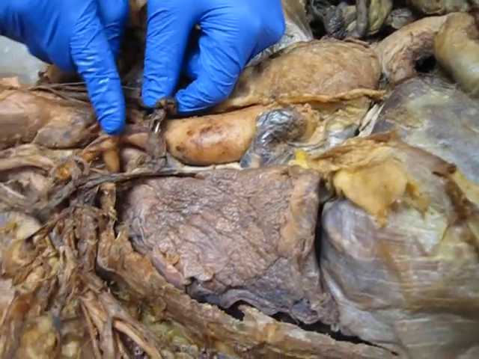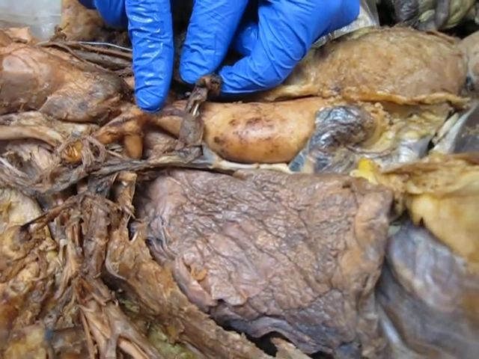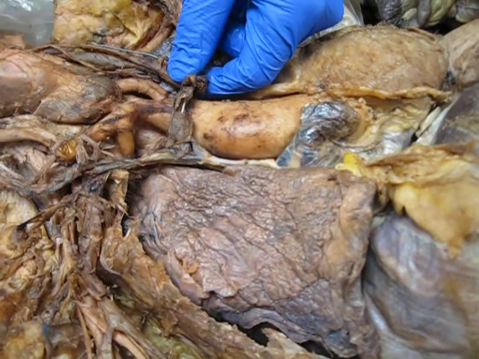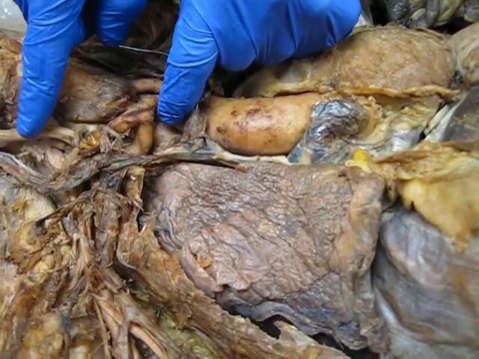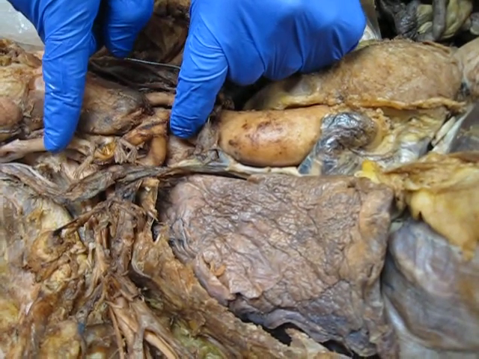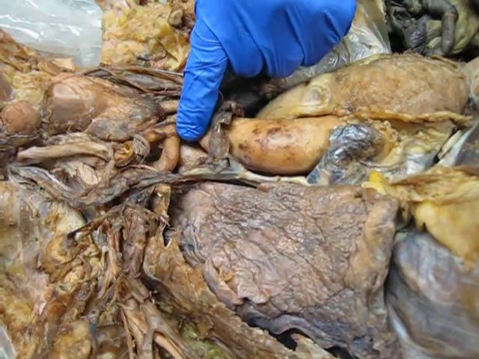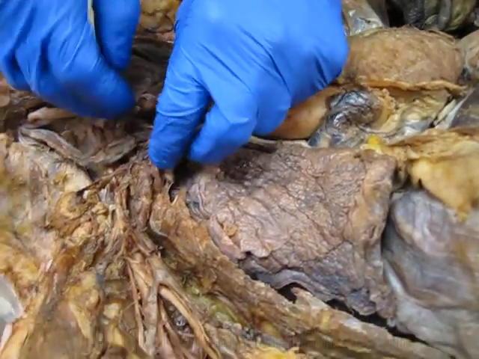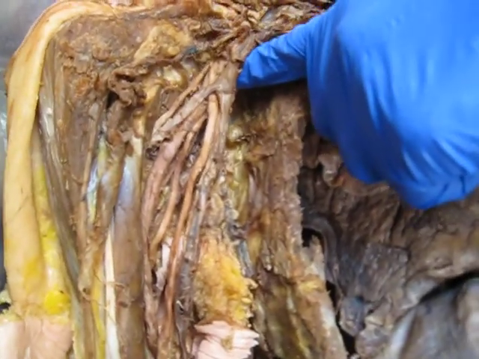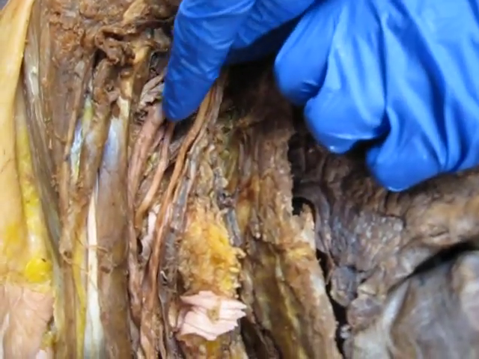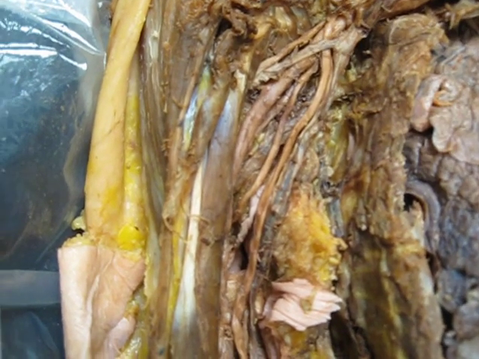First branch coming off here, brachiocephalic trunk, or artery, either one. Make sure you put either artery or trunk, okay, one or the other. This one heading up to the head, common carotid artery. This one going down here, the right subclavian artery, and then once we get to this area here is the right axillary artery, and then as it continues down here, right brachial artery, as opposed to the left brachial artery, which is on this side.